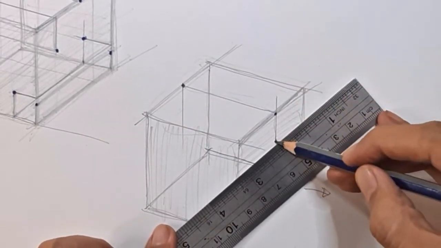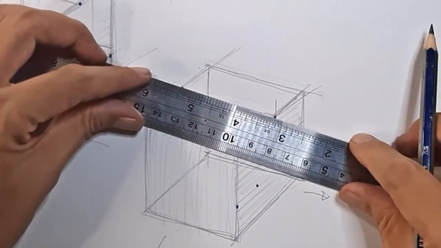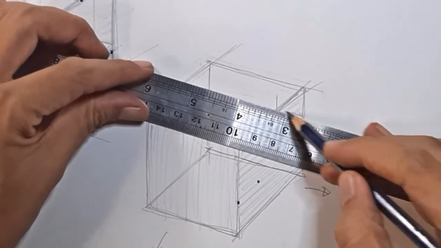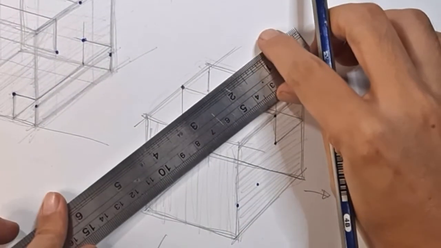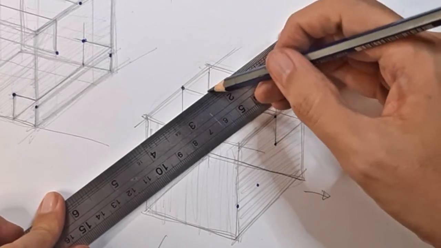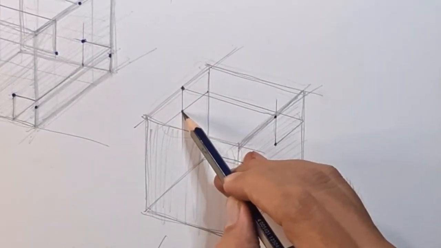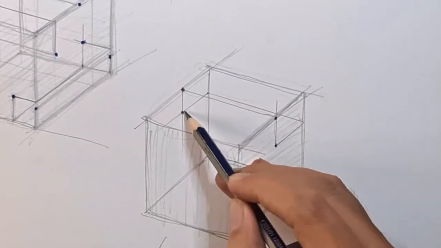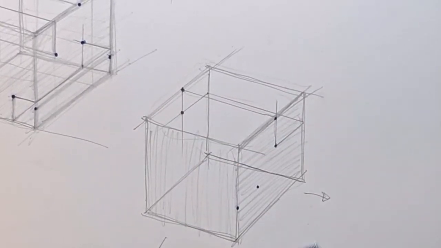So parallel line around the back to this edge, and then bring it around the left face. So this now is exactly opposite this.